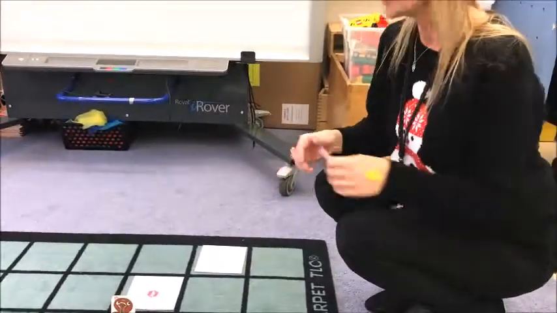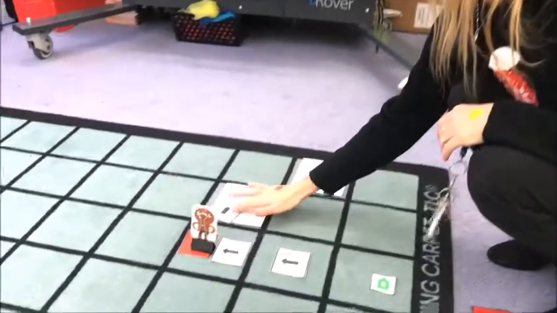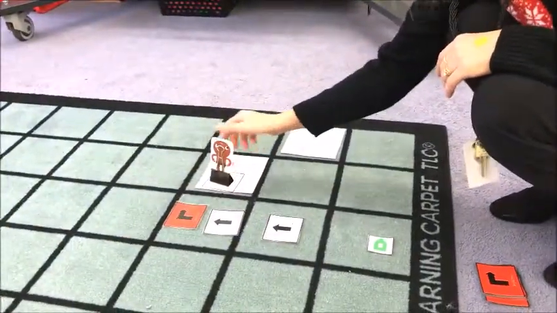And then I'll ask them, well, is he at the gym yet? Well, no, he's not quite there at the gym yet. He needs to move forward one more time, and then we're at the stop.